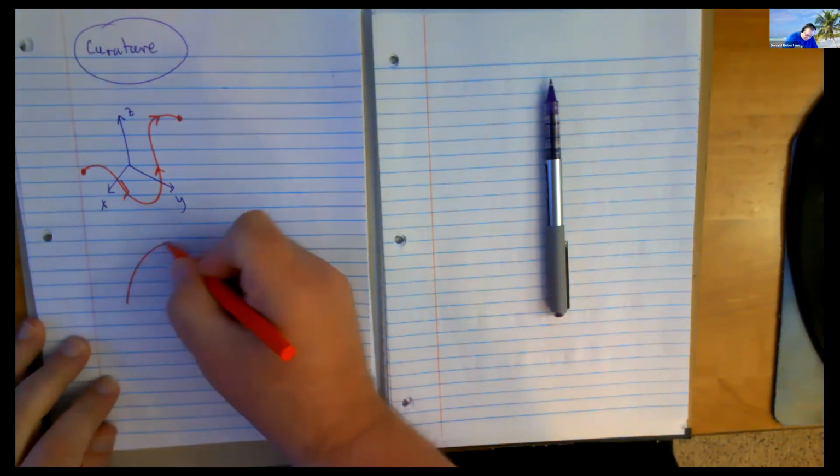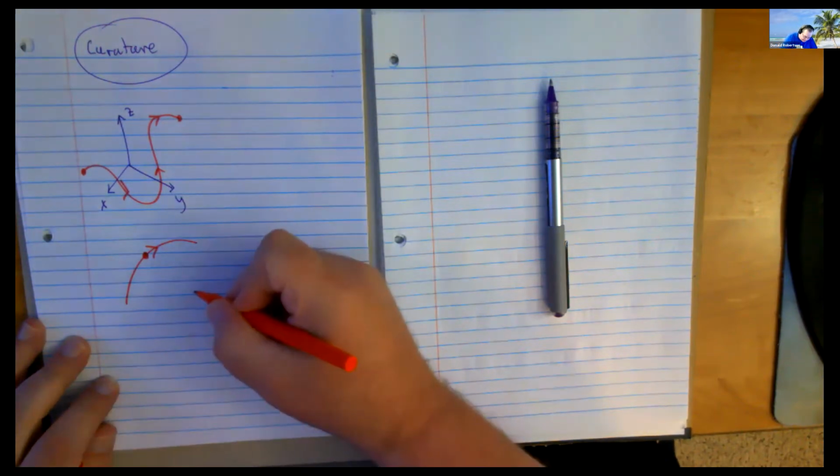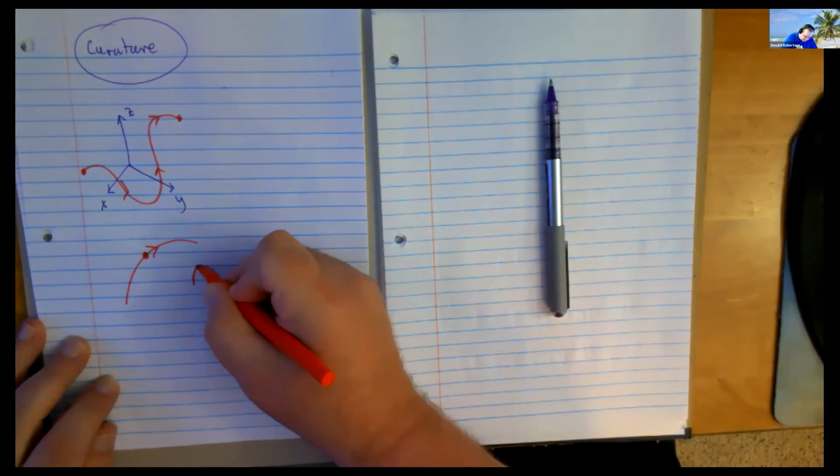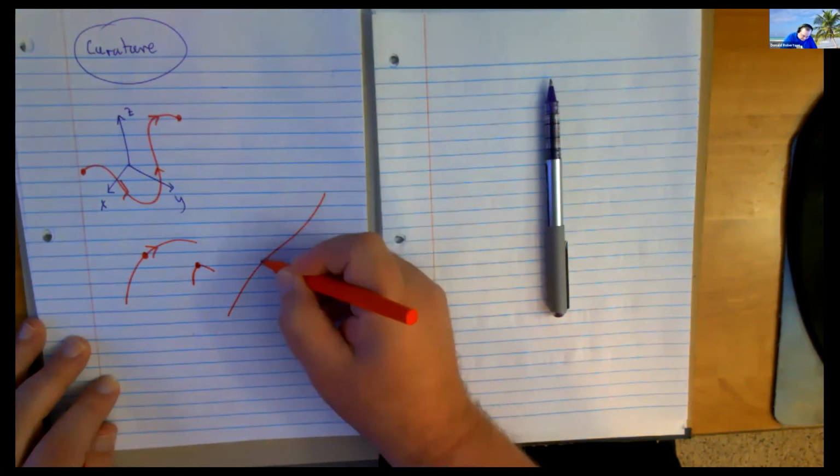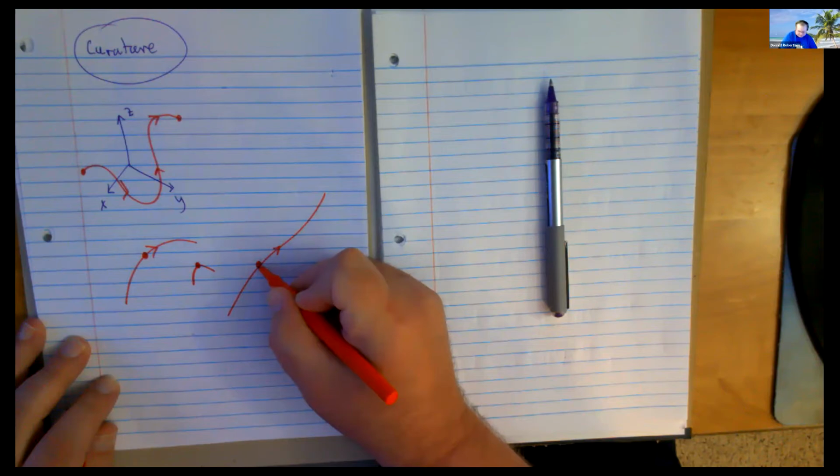There is a concept called curvature, which, for want of a better word, is how curved is your curve? Now you might think, what are you talking about? Well, can you imagine a space curve at this point here had that kind of curve to it? And then there's another space curve with that kind of curve to it. And there's another space curve with that kind of curve to it.